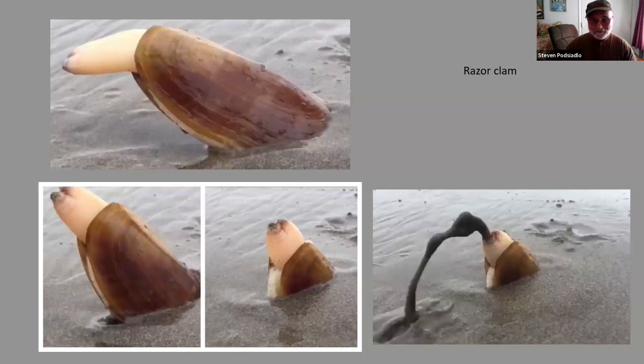This is a razor clam. You'll notice that it is at a 45-degree angle here. The clam will actually be laying flat on the beach. It'll put its foot in, and it will bury itself within, I want to say, 15 seconds. It is really quite fast how they do that. One of the things about razor clams is that they can dig deeper than most clams. They can go up to 2.5 to 3 feet deep, and in Oregon, they can even go as much as 4 feet deep.